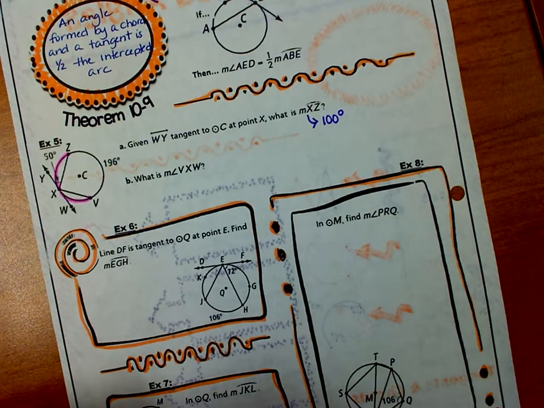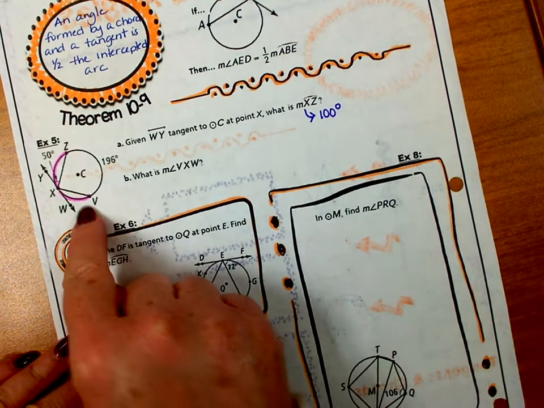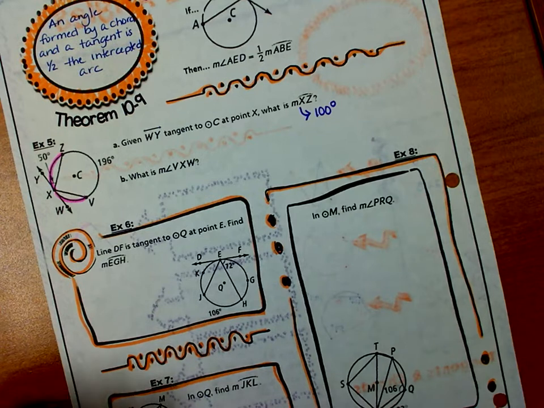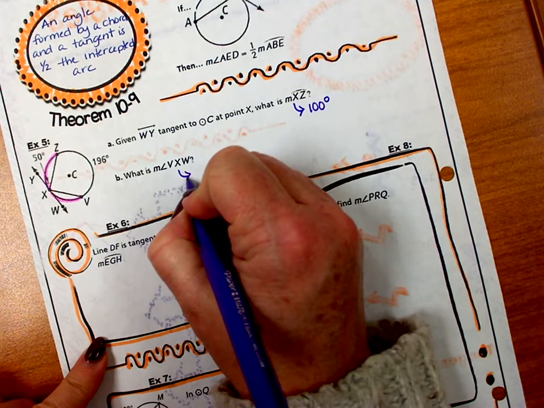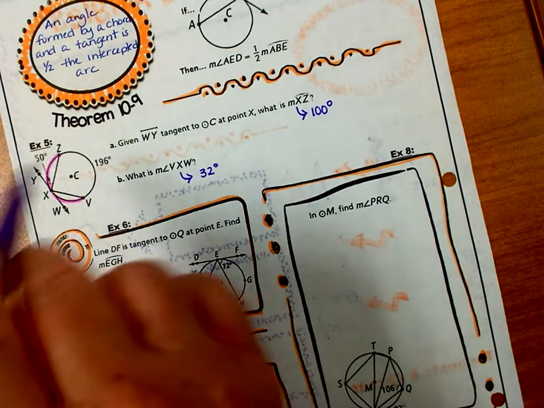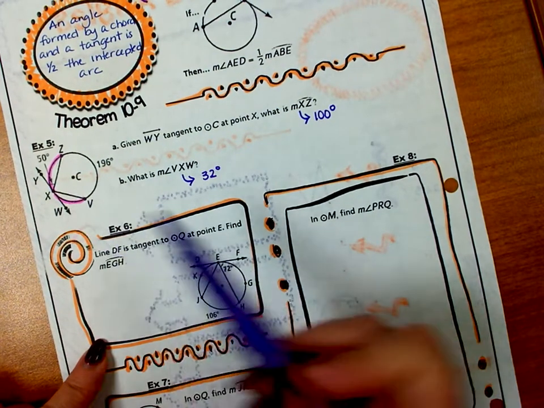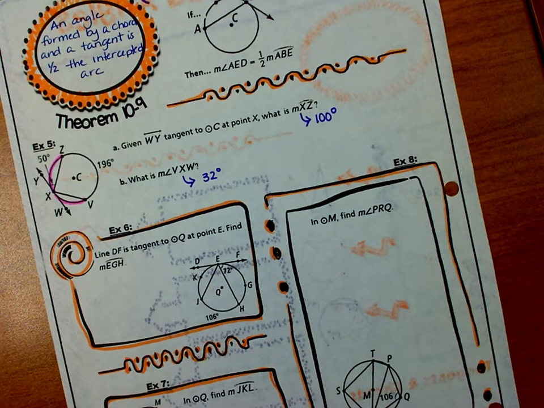And since that's the arc that's intercepted by VXW, we can take half, and VXW is going to be 32 degrees. Keep in mind, when you add up all of your arcs, you get 360. So if you subtract out the pieces and parts, you're going to be able to find what's left.